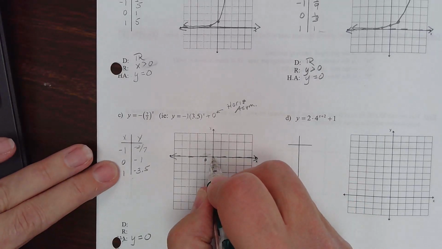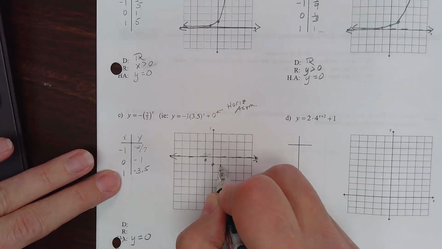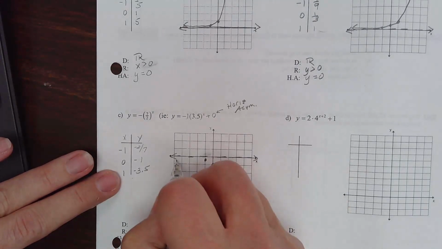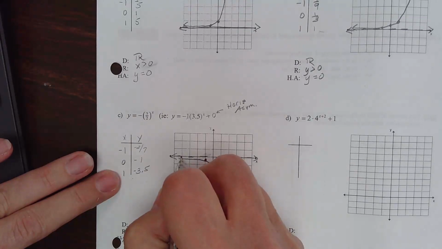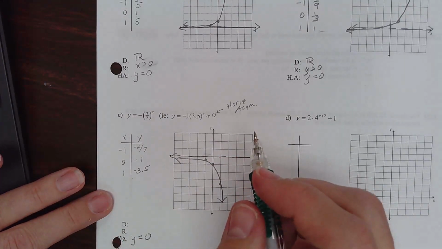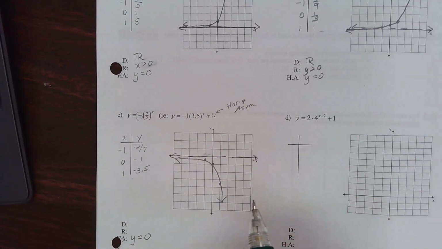When we're at 0, we're down -1, and when we're at 1, we're down 3.5. Because of this negative sign out front, this time it turns around and it's going to go down.